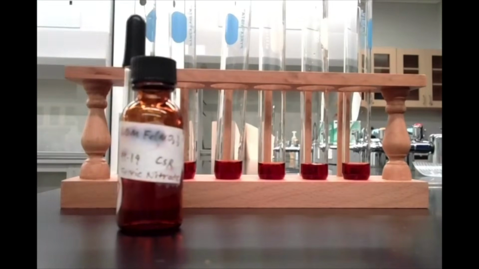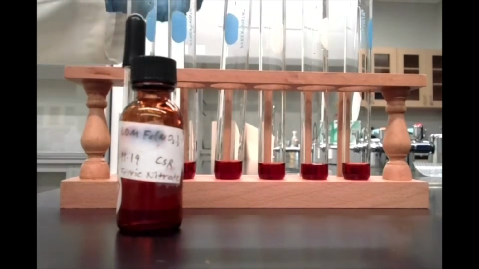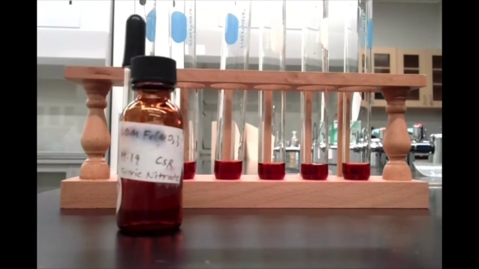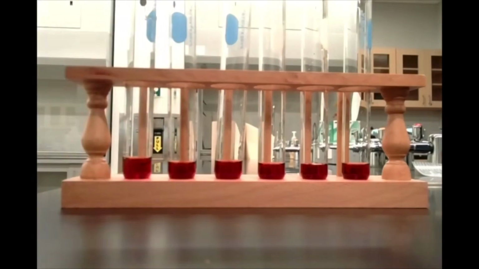So think about how that might affect the equilibrium between our individual ions of iron 3 plus and thiocyanate on the left, the reactant side, and our iron thiocyanate complex on the product side of this equilibrium. All right, let's go ahead and add our 10 drops of iron 3 plus solution to this.